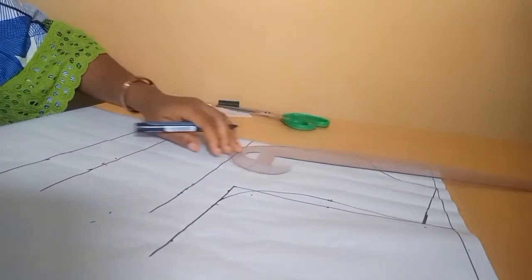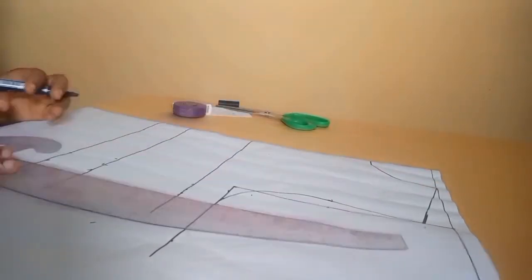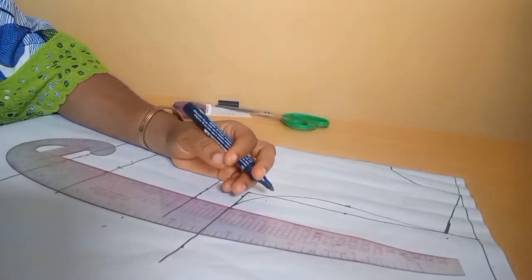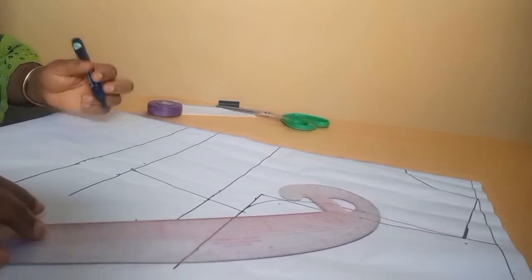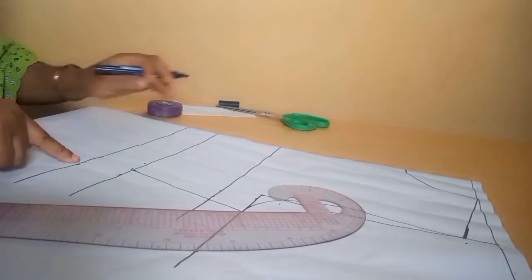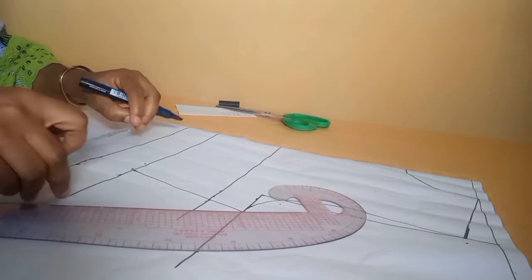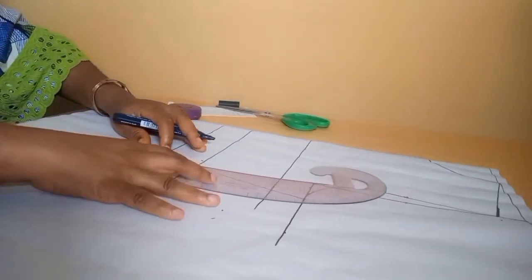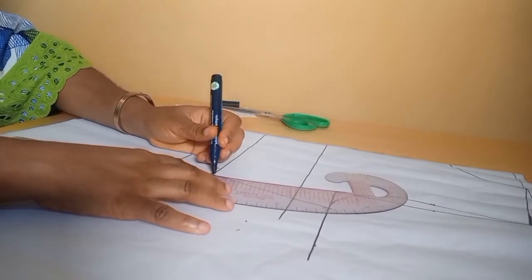So having done that, let's connect the lines. Let me connect the lines before we draw the dart line. I also add 1 inch to my waistline here because of the darts. And I'll be using 1 inch for my dart. I think I've said that before. So I'm connecting the lines already.